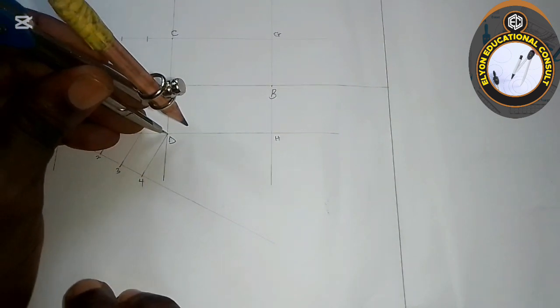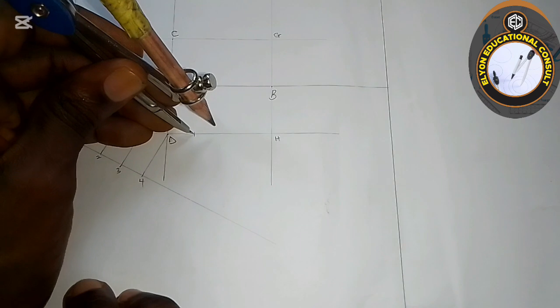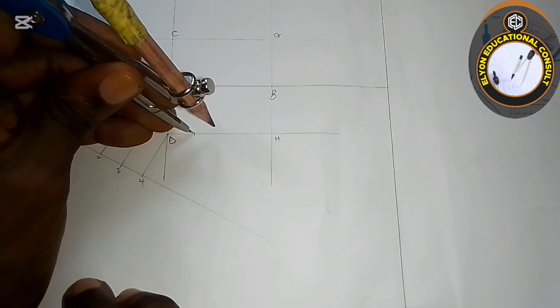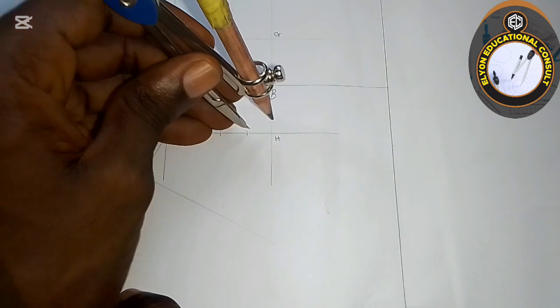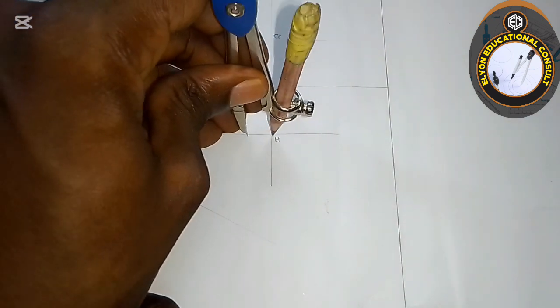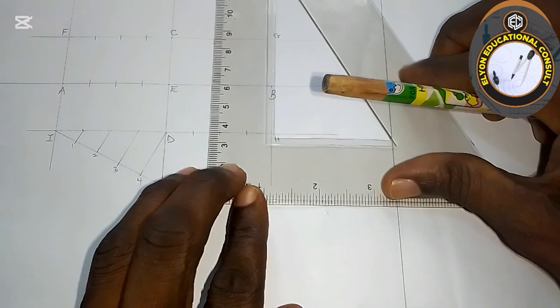So just come here, bring it here, step off 1, 2, 3, and the last one is 4. As you can see there, they are the same. So I will do this, I will do the same here. Okay, just put it like this.